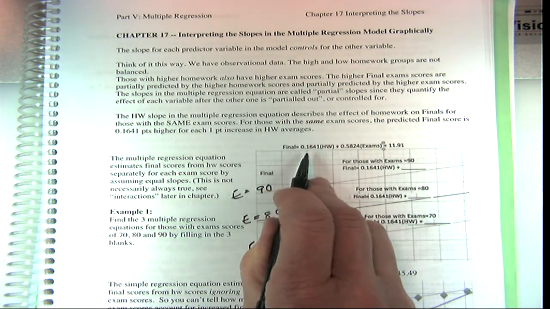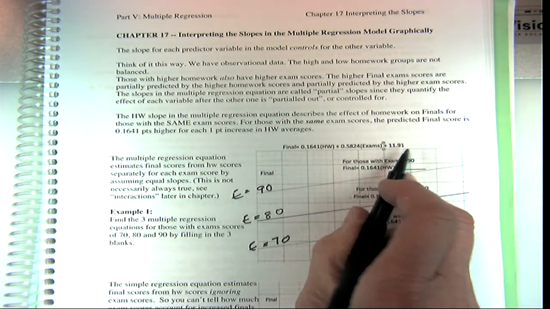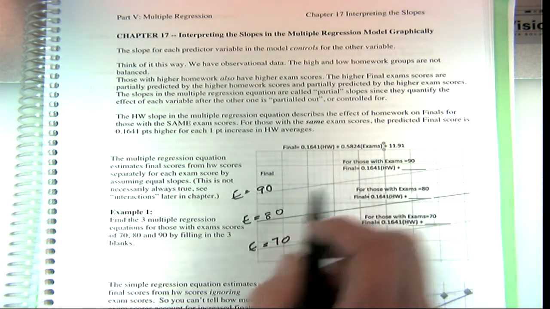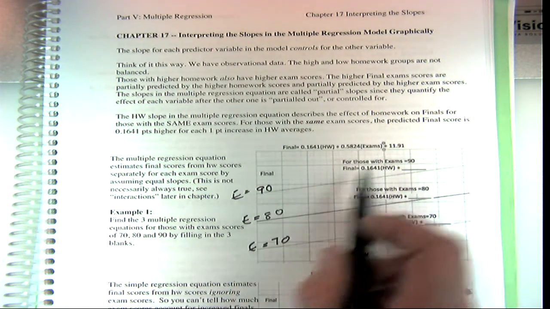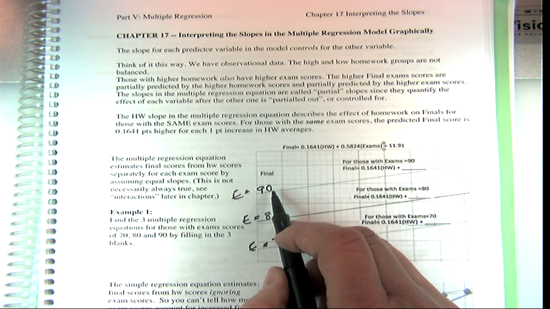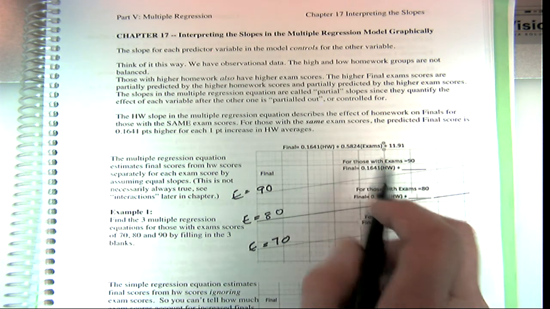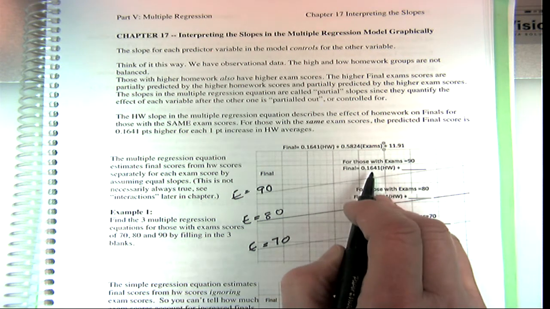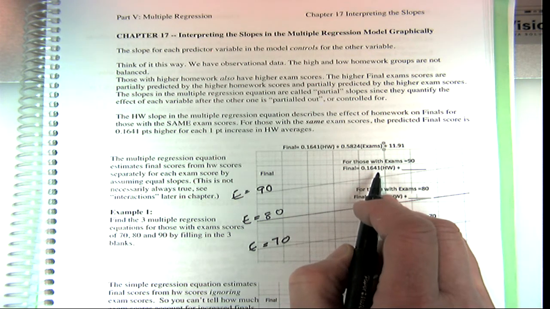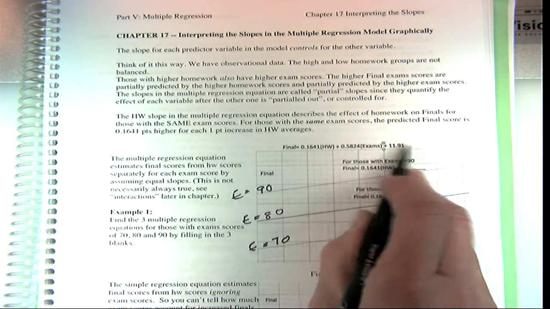This is our multiple regression equation here. Look how it plays out. If I want to see the effect for people who have exams of 90, you plug a 90 in here, and you get the final is equal to 0.1641 homework, plus this 90 part is just an intercept, right?